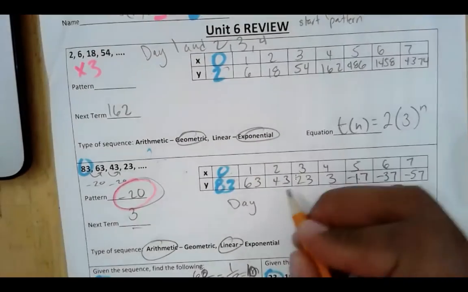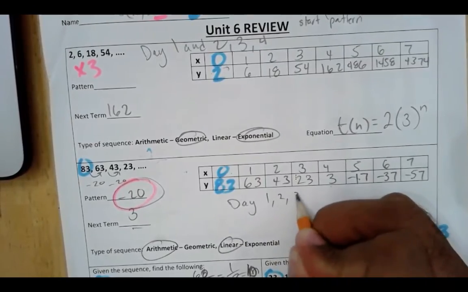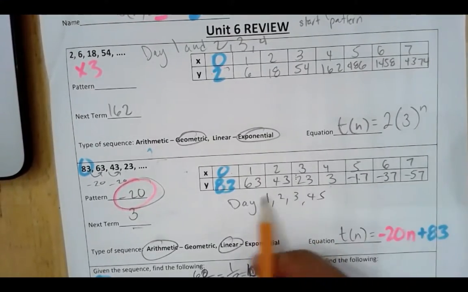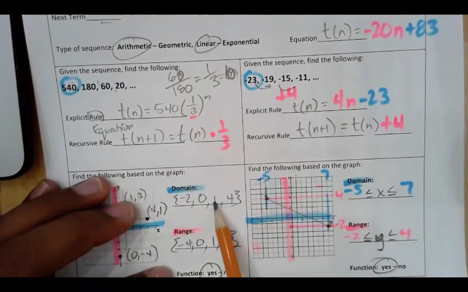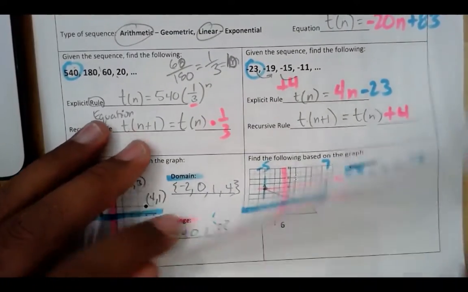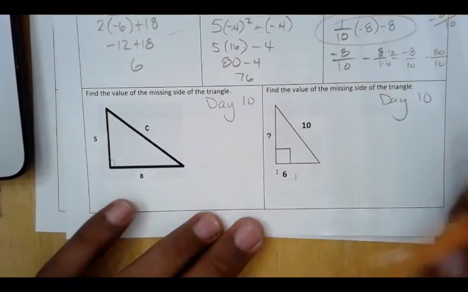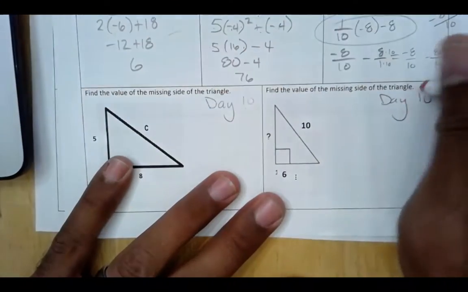Okay, so this is 1, 2, 3, 4, and 5. Okay, that's where you can find the notes for these, and that's pretty much all of these. This, again, domain and range, you'll find that on day 6 and 7. All right, so now going back to, sorry, that's not day 10, that's actually day 9 notes.